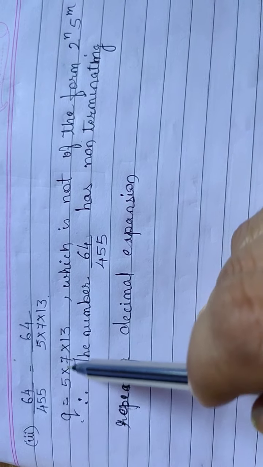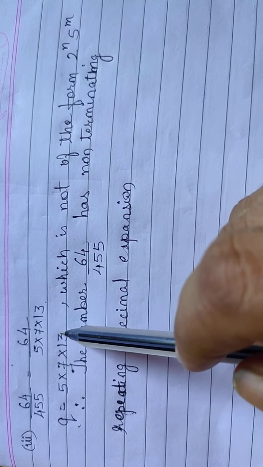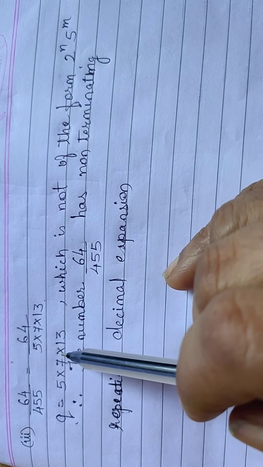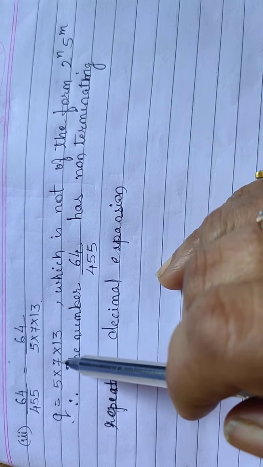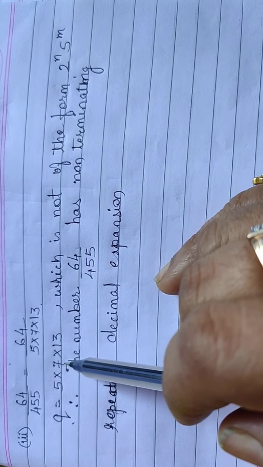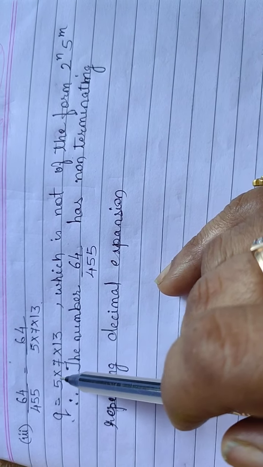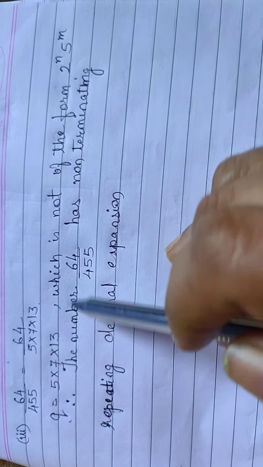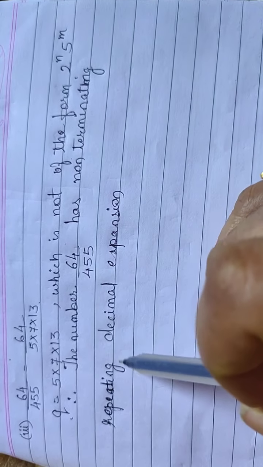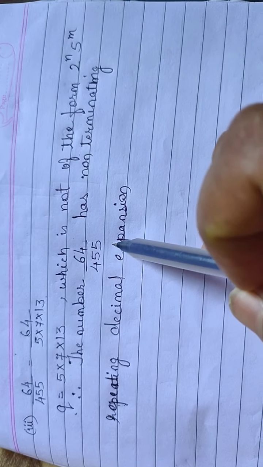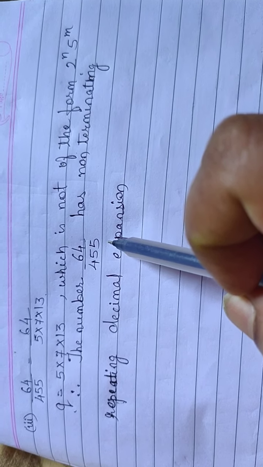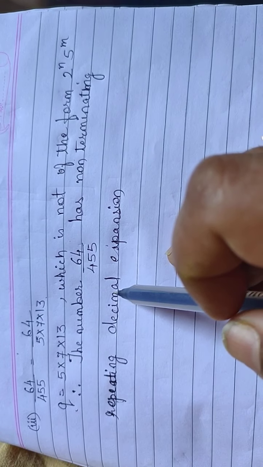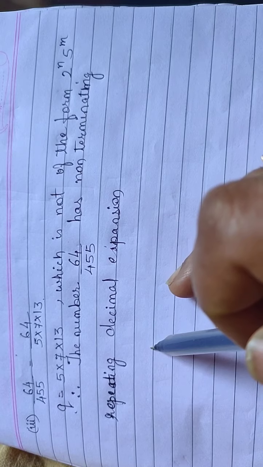Okay, now this 5 into 7 into 13 cannot be expressed in the form of 2 to the power n, 5 to the power m, because the factors are 7 and 13. So the factors are other than 2 and 5, and hence this number has non-terminating repeating decimal expansion. Okay, so in this way we can find whether the number has terminating or non-terminating expansion.